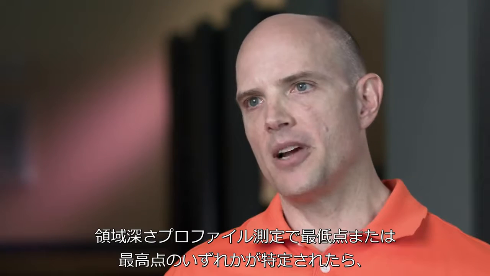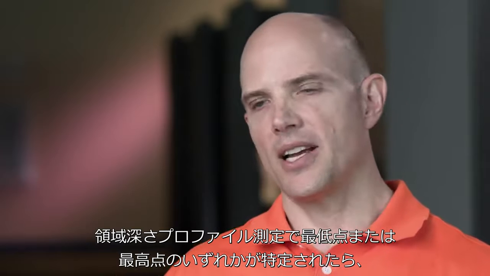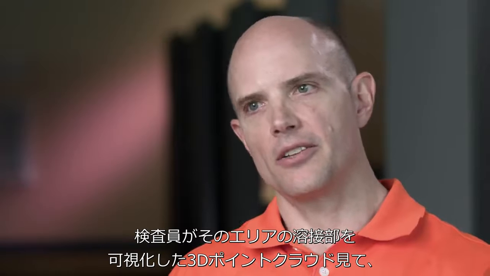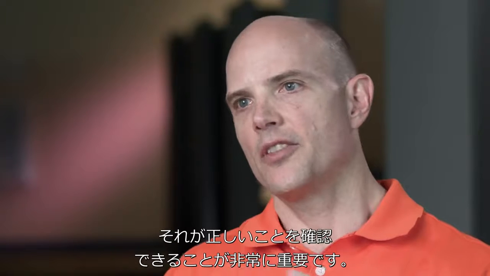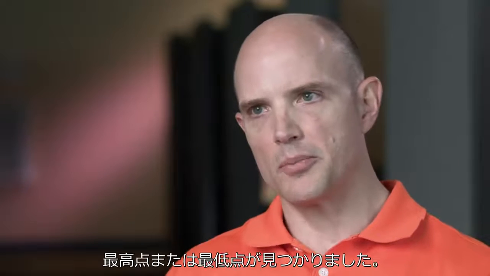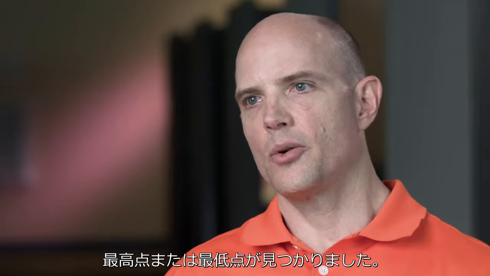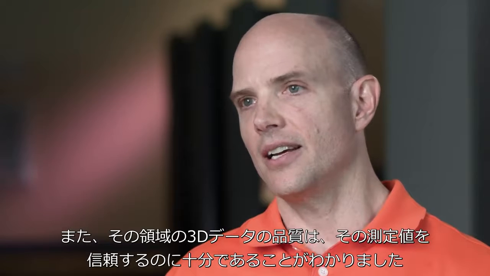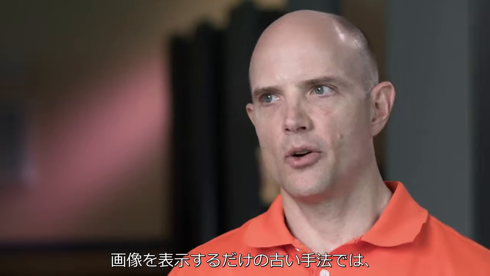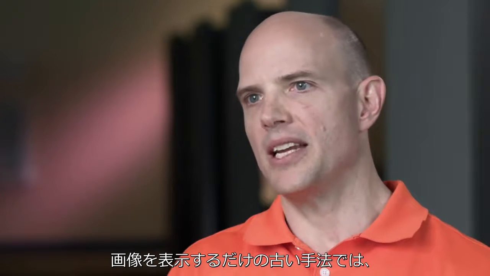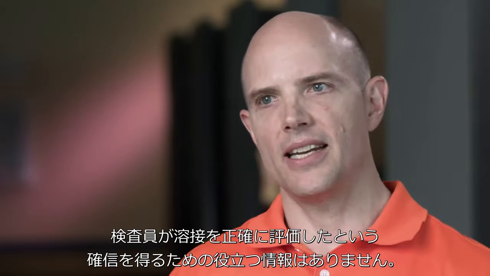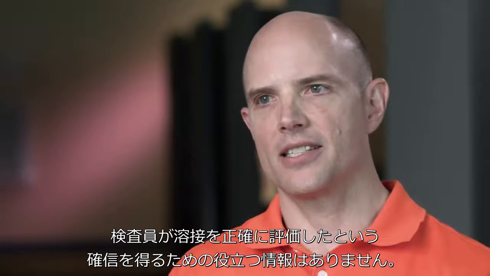Once the area depth profile measurement has identified either the lowest point or the highest point, it's very important for the inspector to be able to look at our 3D point cloud visualization of the weld in that area to verify that yes, we've found the highest or lowest point, and also that the quality of the 3D data in that area is sufficient to be able to trust that measurement. And with older techniques that only show a 2D image, you just don't have any of that information to help the inspector gain confidence that they've made an accurate assessment of that weld.